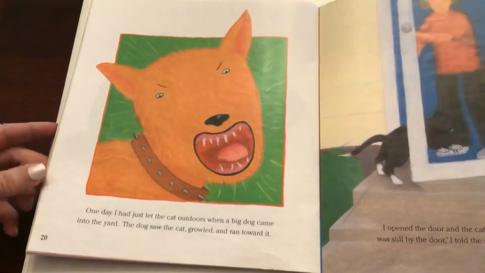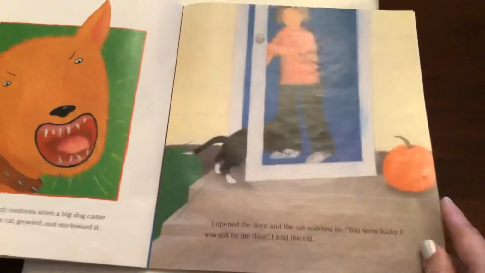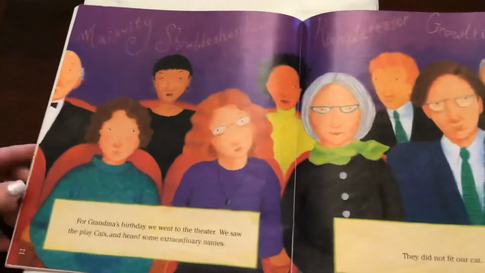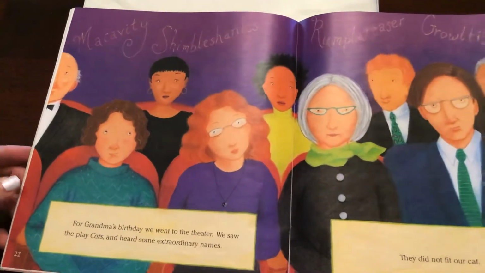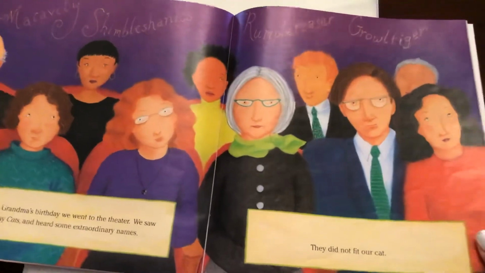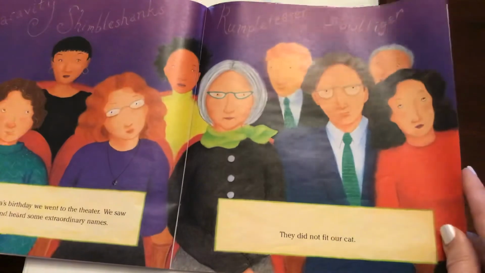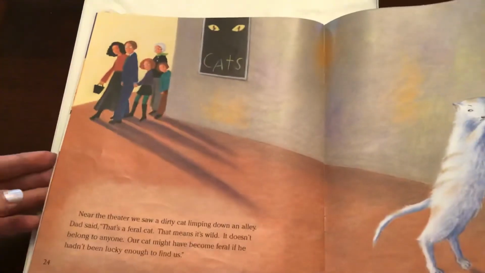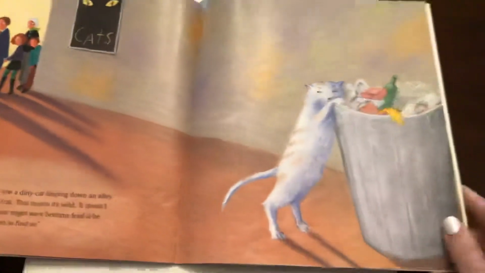Well, dog looks grouchy, doesn't he? As we get through the end of the story, we will pay particular attention to some details in these illustrations as well. Look at this poor little kitty.